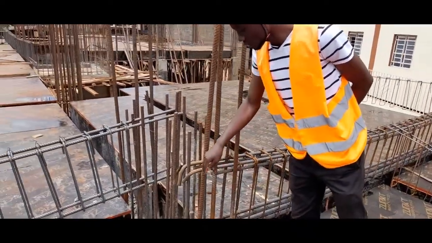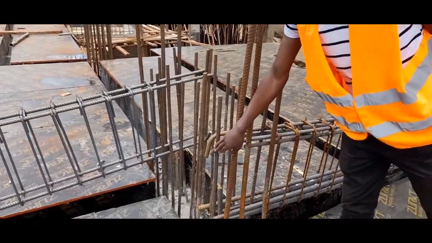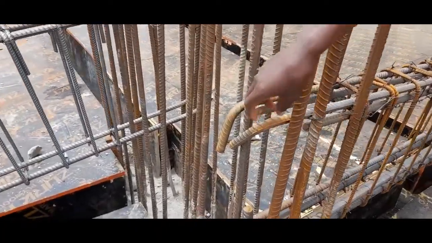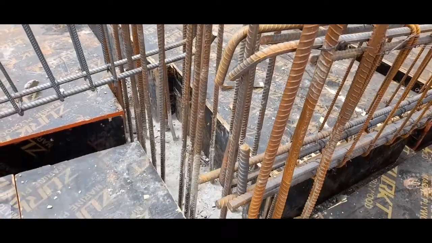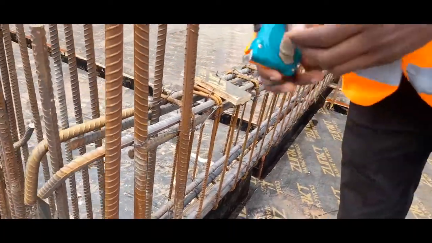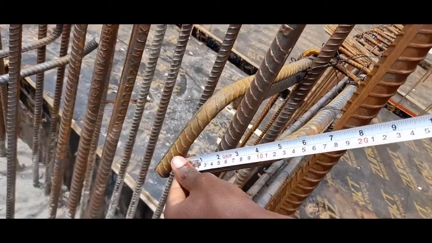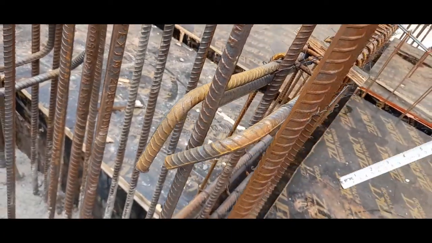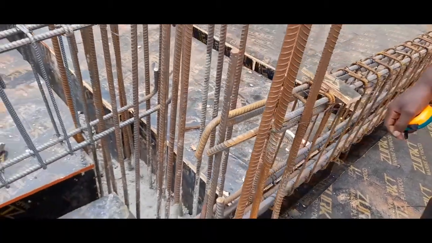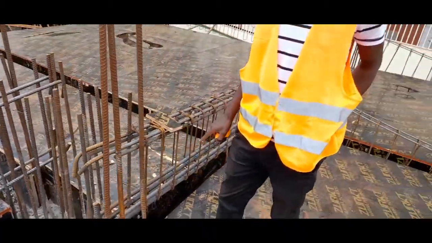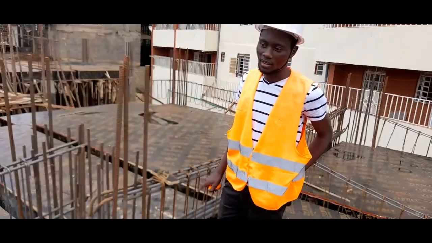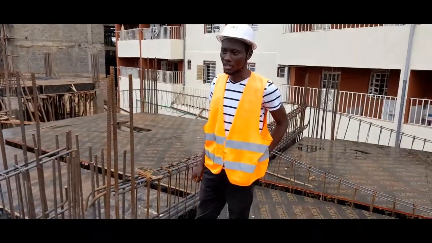And it is normally instructed by the engineer on the size of the length to use. For instance, if I can measure this one, this is 100. That means the engineer detailed this to be 100 millimeters. Therefore, you need to follow development length whenever you are doing reinforcement in beams.